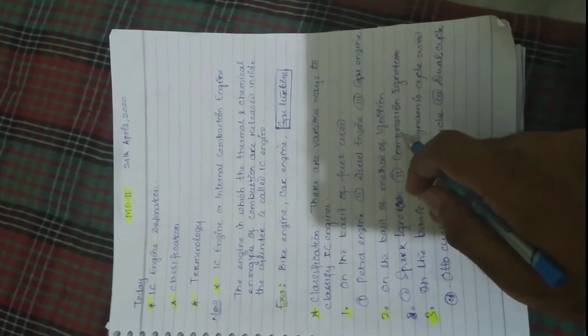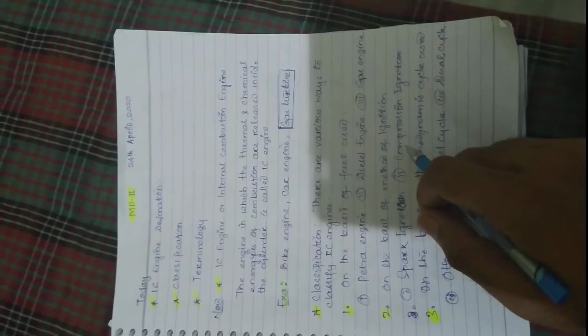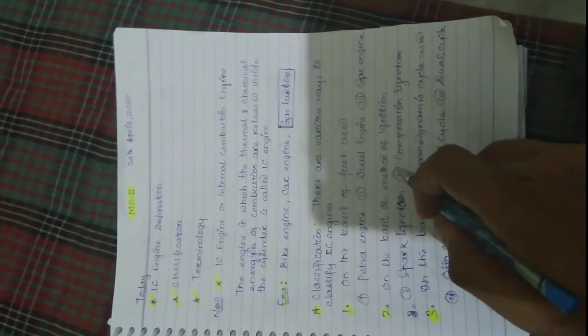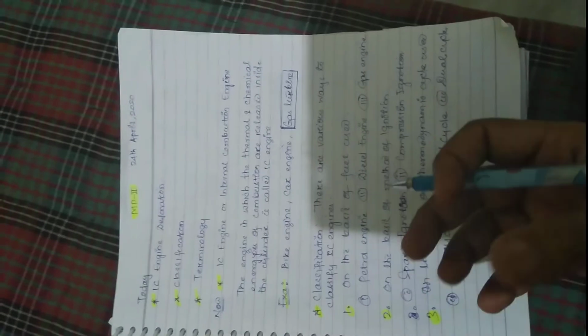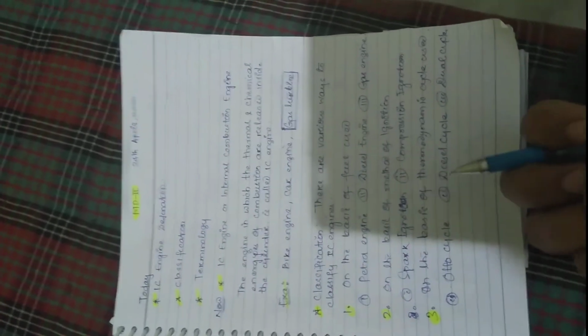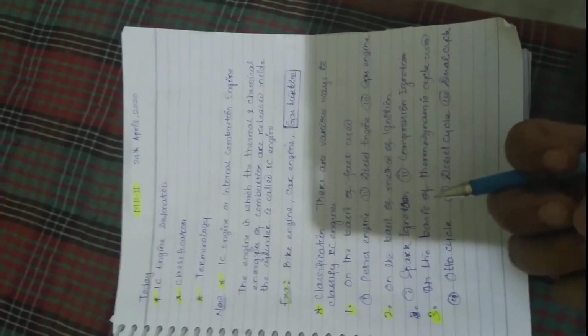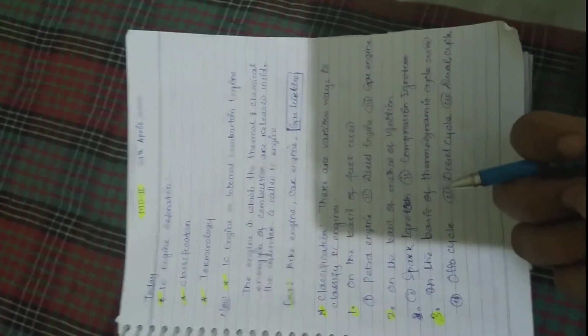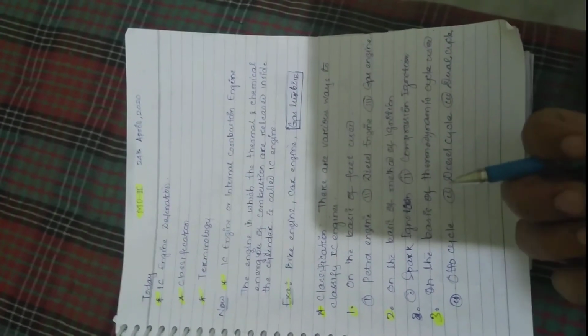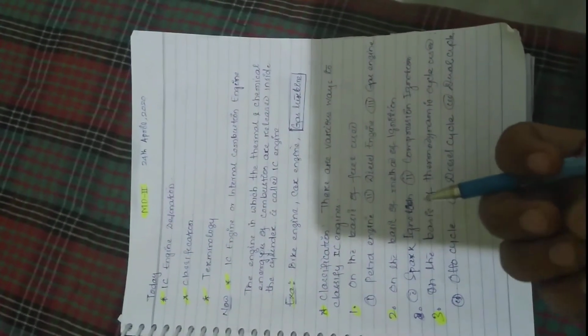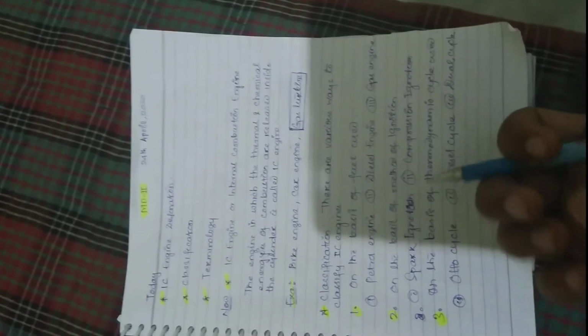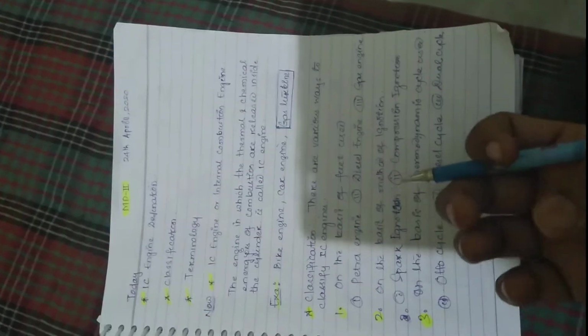Similarly, compression ignition. What happens in compression ignition? First of all we have suction, we are taking a charge into the cylinder, then we are compressing. Charge here is only air.